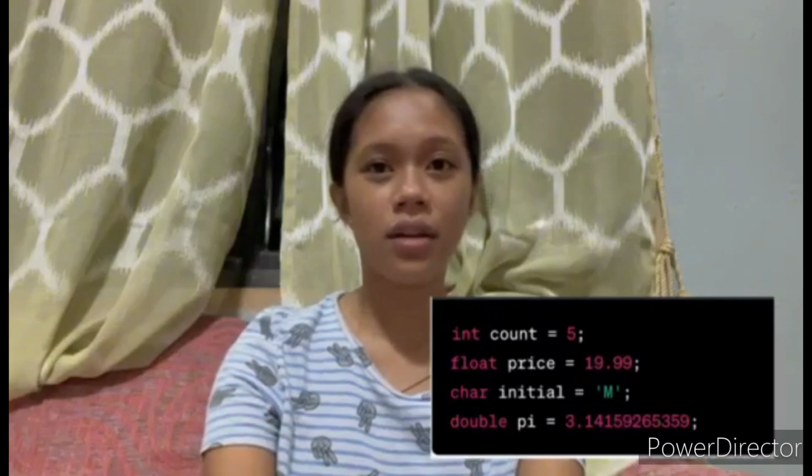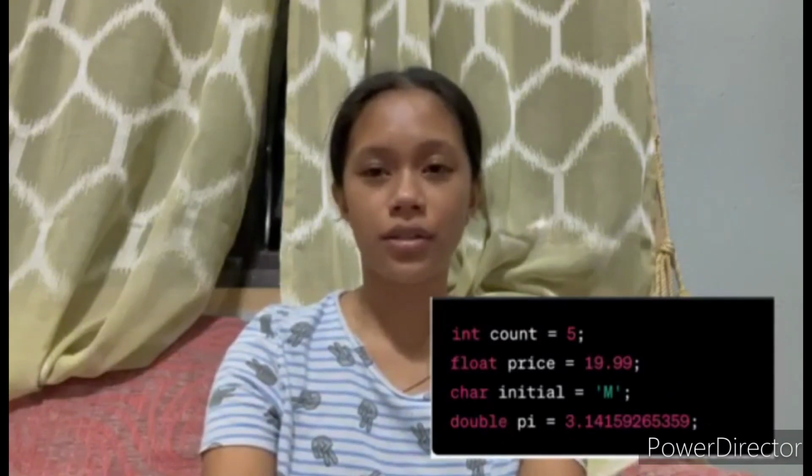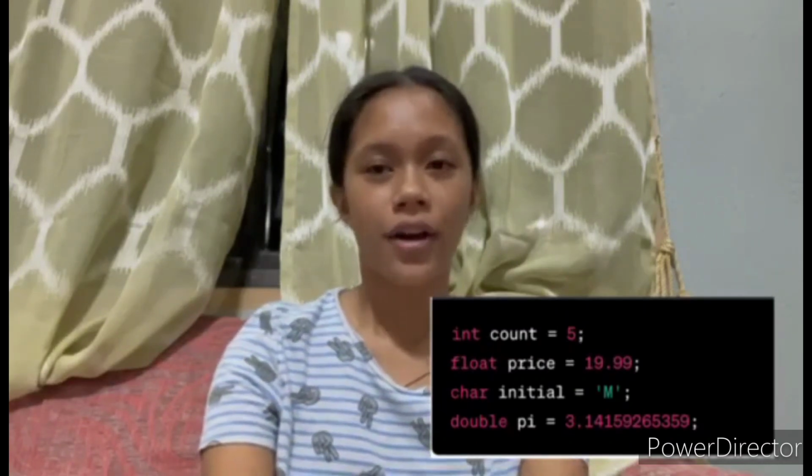And lastly is the double, used for double precision floating point numbers. Example of this, double precision = 3.14159265359; Next are data types in Python. Data types in Python represent the kind of data that can be stored in variables. Here are some data types in Python. First is the integer or int, whole numbers without a decimal point. Example of this is age = 25.